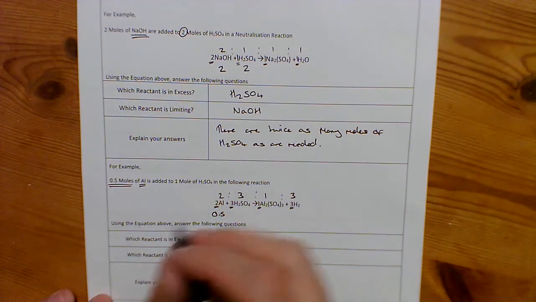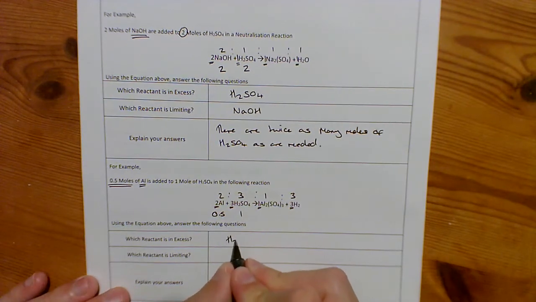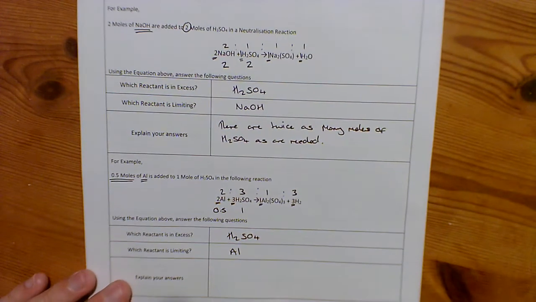Well, how much do I really have? Well, I've got 1, haven't I? So I needed 0.75, but I've got 1. So I've got more than I needed. So the reactant in excess, again, is the sulfuric acid. The limiting reactant is the aluminium because it has the fewest number of moles. It will run out first.